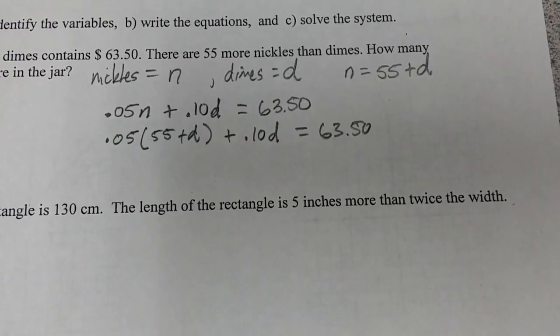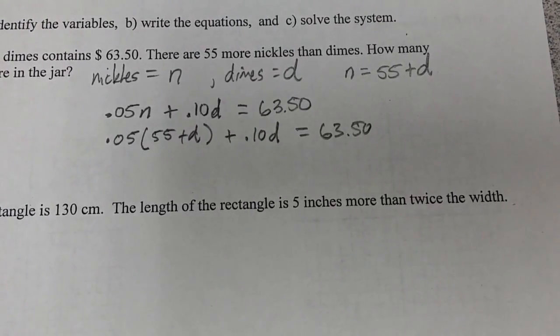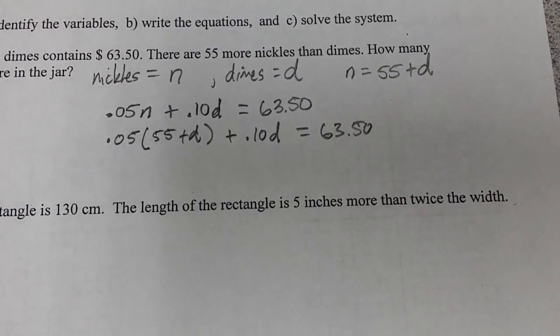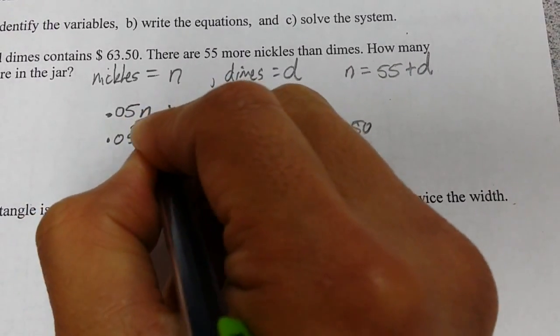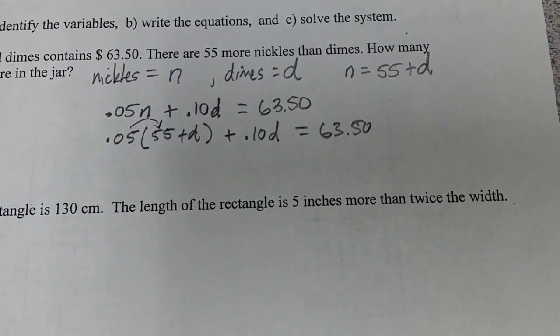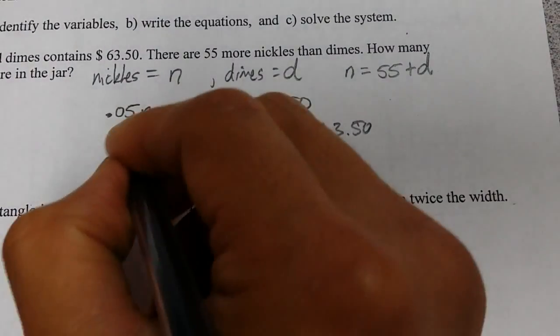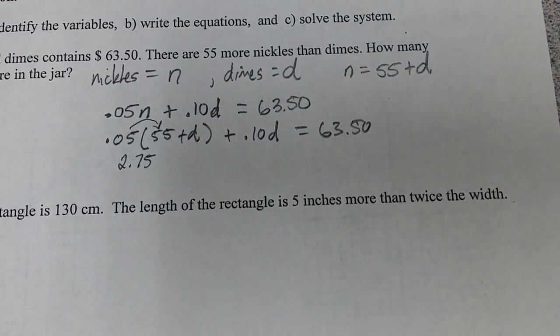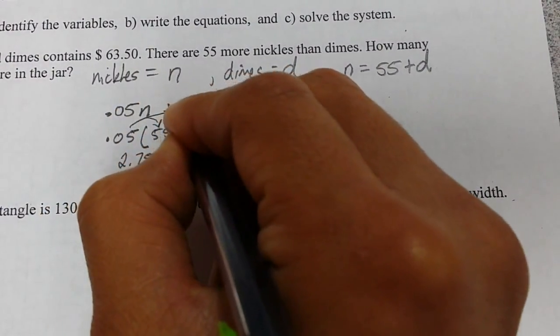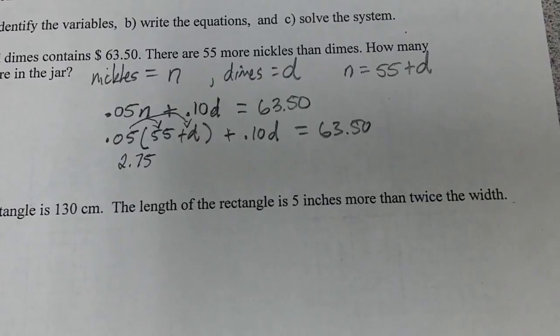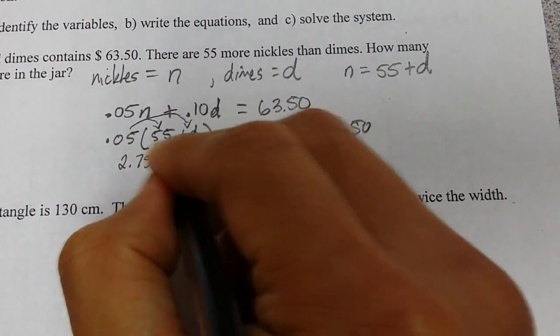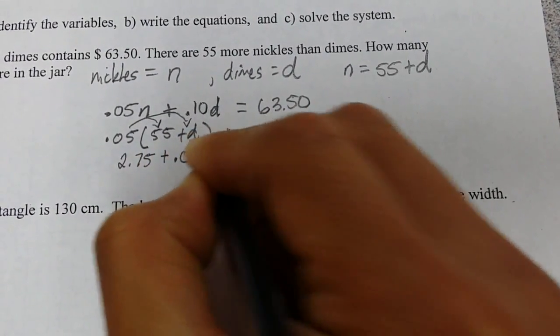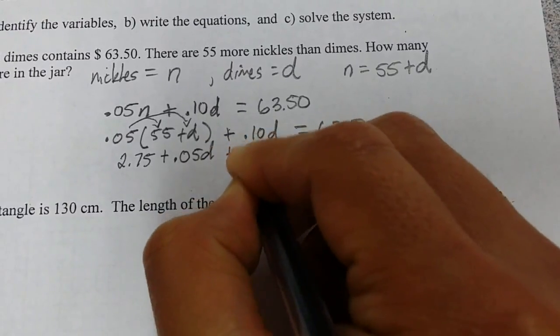Right? Now we want to remove the parentheses. Remember, hippity-hoppity, distributive property. So 0.05 times 55 gives you $2.75. And then distribute the 0.05 to D, you get plus 0.05 D. And then just rewrite the rest.